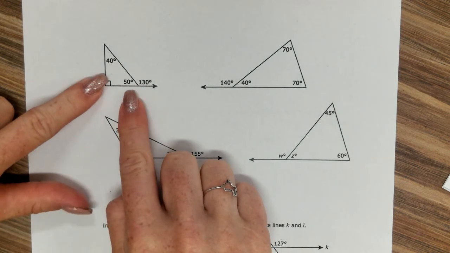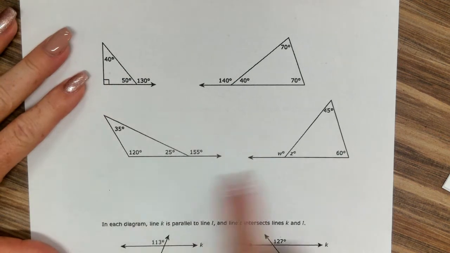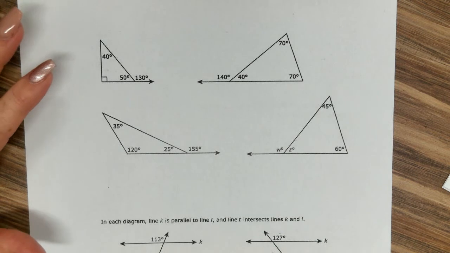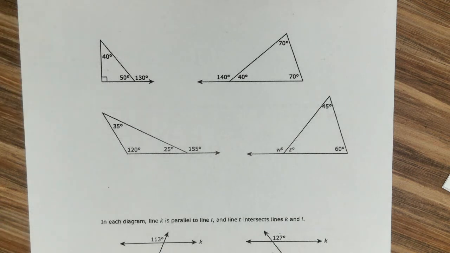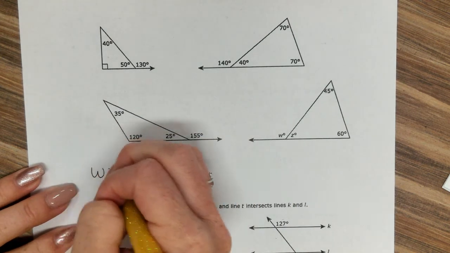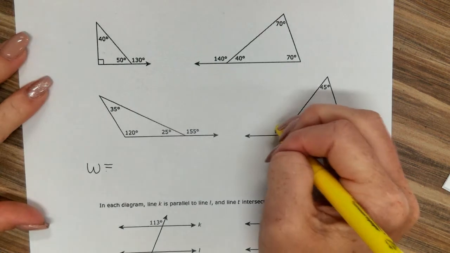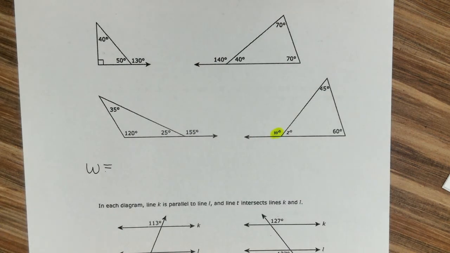Y'all remember this one. They're going to give you multiple pictures, but all they care about is the one picture with whatever they're talking about. So in this case, all they care about is W. So which picture has W? This one. So that's the only picture you care about. And they want to know the value of W.